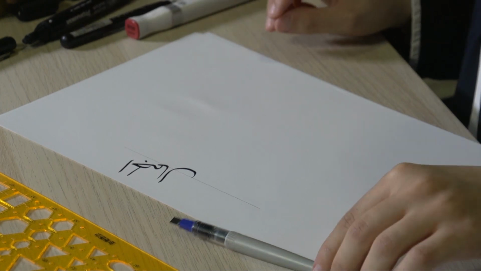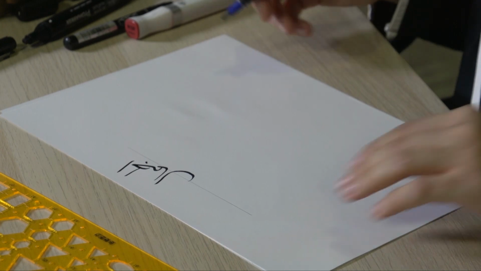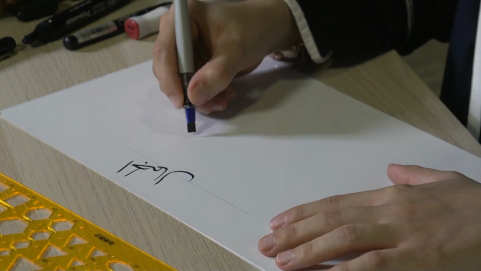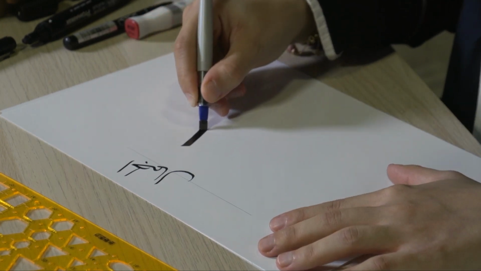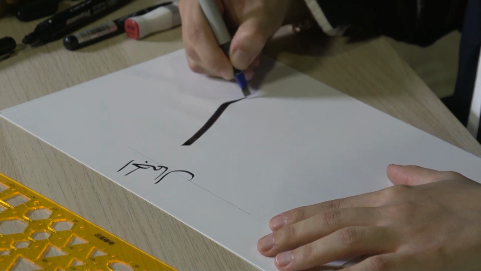Since we are talking about beauty, this is the beauty in Arabic letters, and you can find it also in yours while you are practicing these techniques.